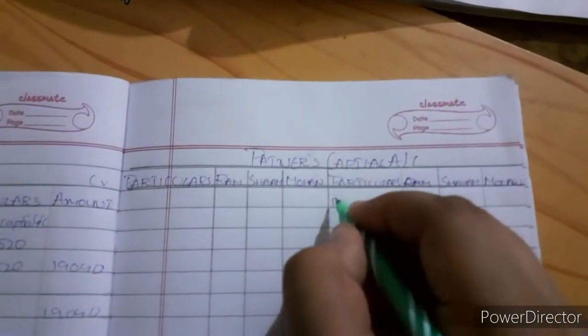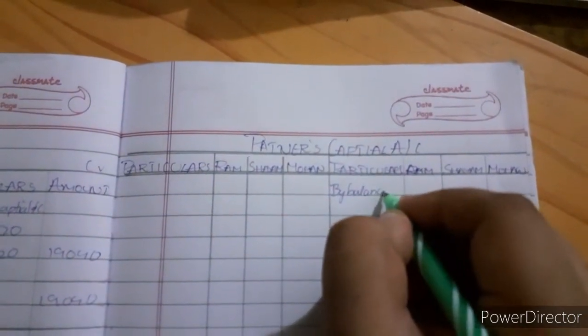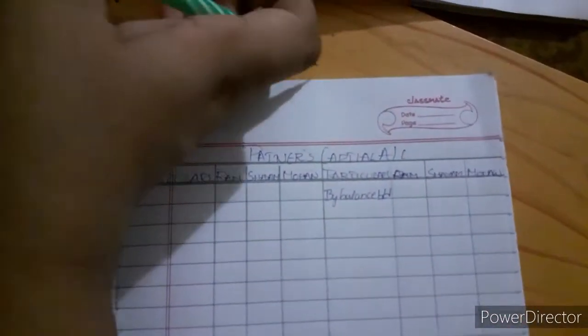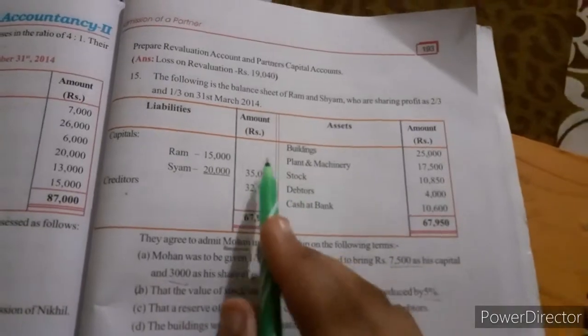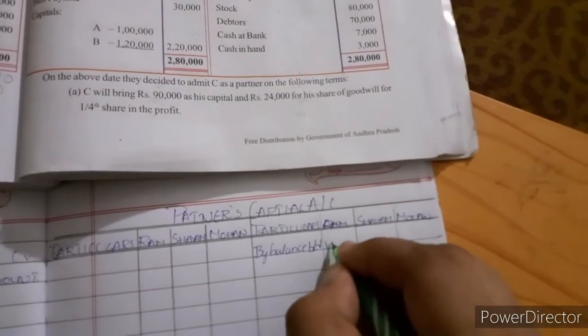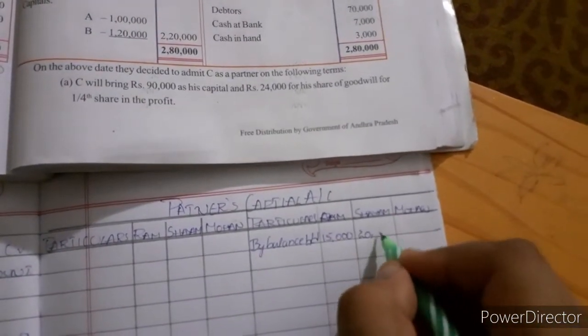Now we'll start with balance b/d. What is the old capital in the old balance sheet? That is 15,000 and 20,000. So we'll record 15,000 and 20,000. Now we'll get to adjustment number 1.